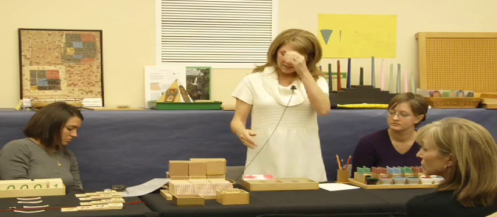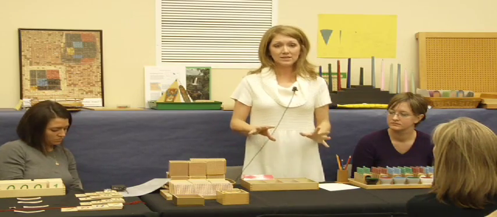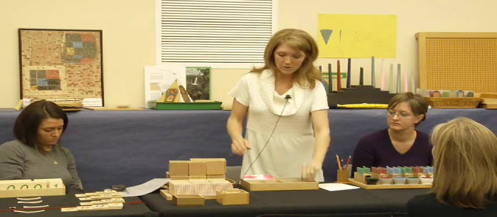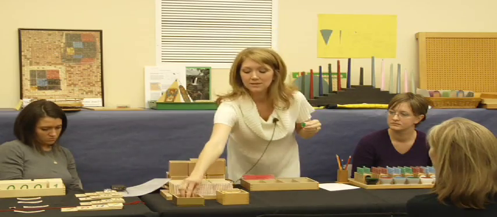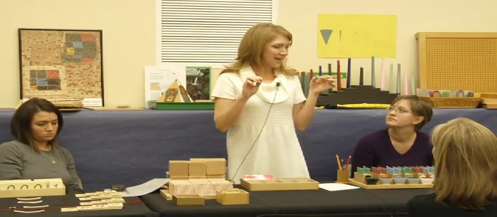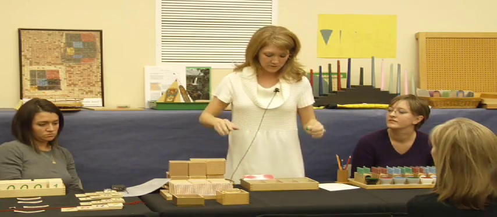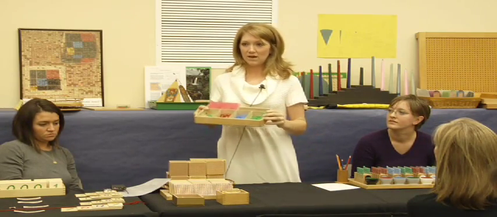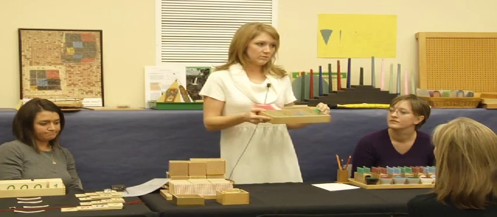So now, like I said, they're going to be doing this. It's very parallel. Now they know that this still equals 1,000. But they're moving abstract because now everything is not of a different size. They're all the same size. All of the stamps are the same size.